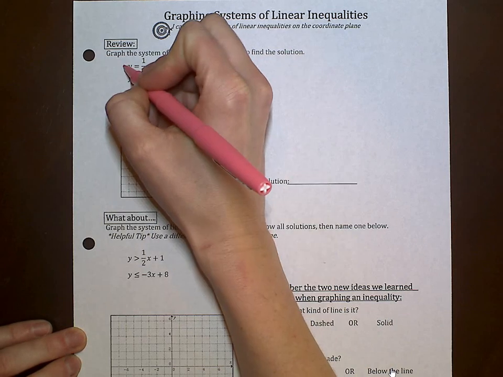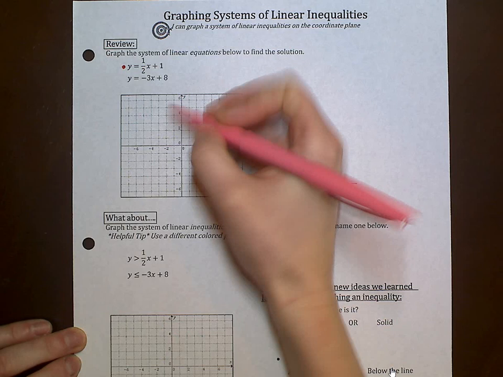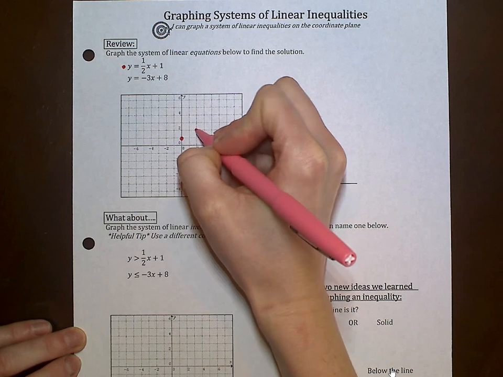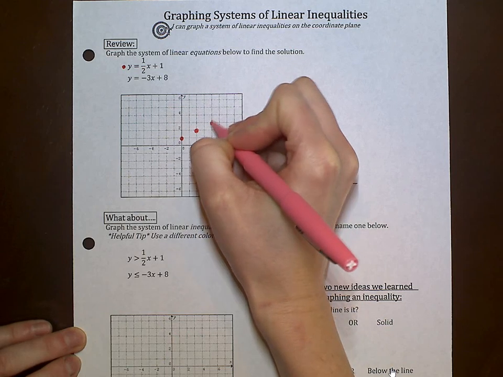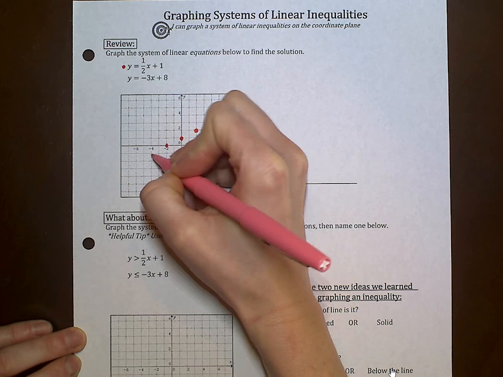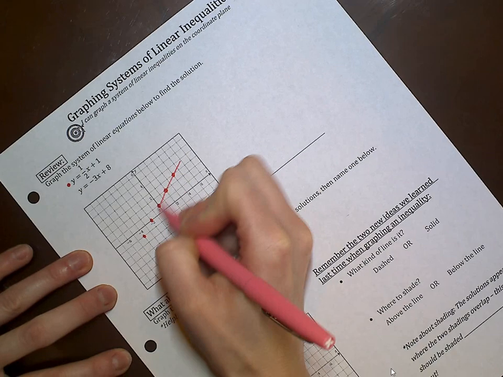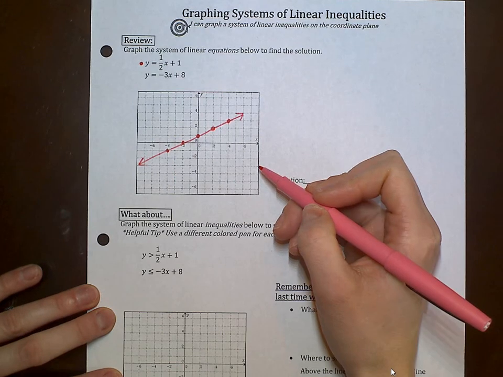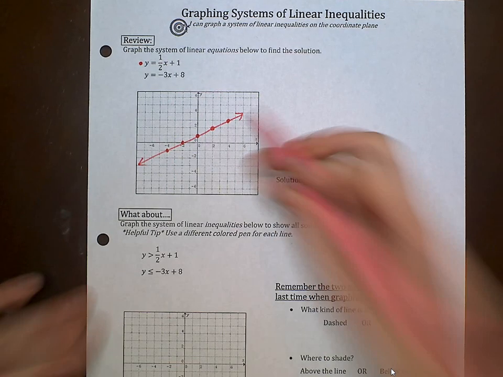So the first one I'll do in pink, the y-intercept is 1, and I would go up 1, right 2. I could go down 1, left 2. If it's just an equation, an equal sign, I don't have to think about shading or what kind of line it is. It's just a regular old line.